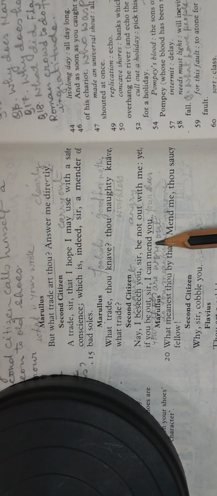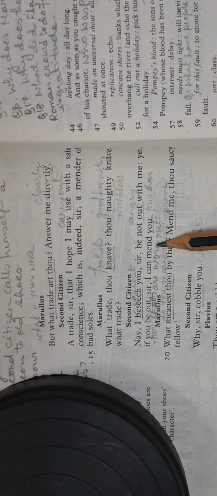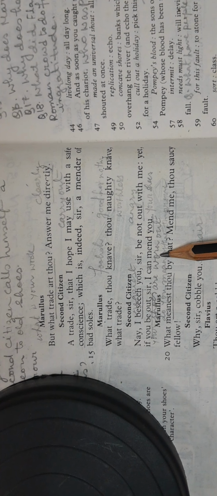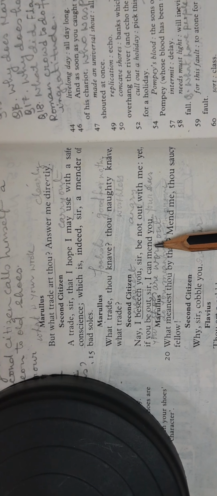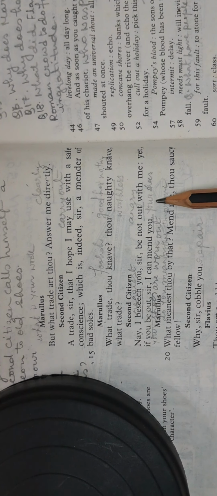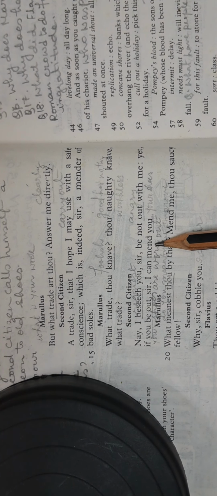A pun is a figure of speech, a literary device used for comedy, for fun, for humor. The person is speaking in one sense, but he means some other sense. Here he wants to say to Marullus, I can mend your character and I can mend your shoes. So this mend is used for both. This is a pun, remember.